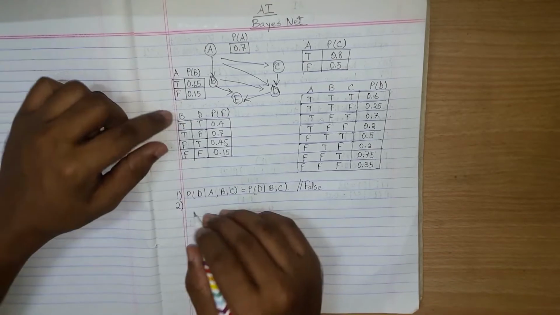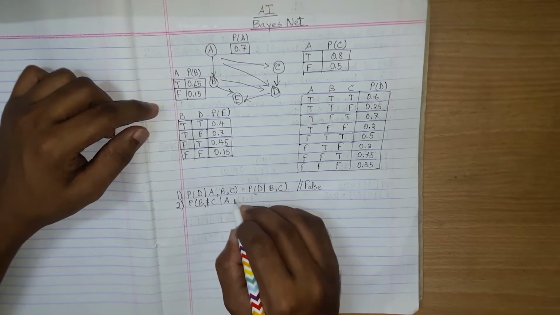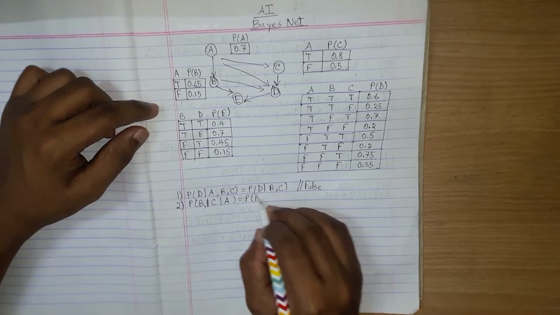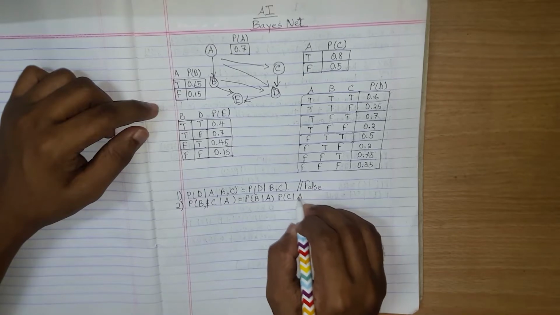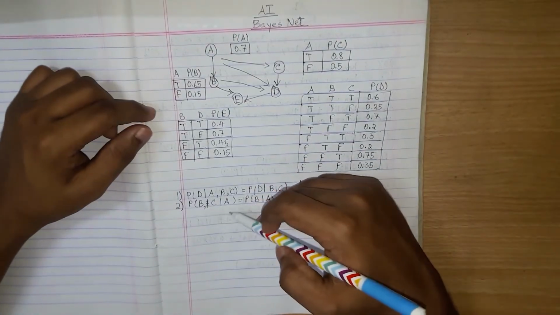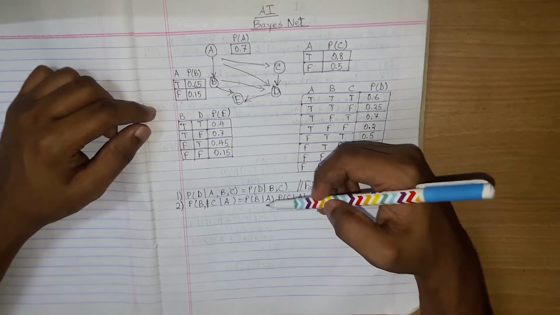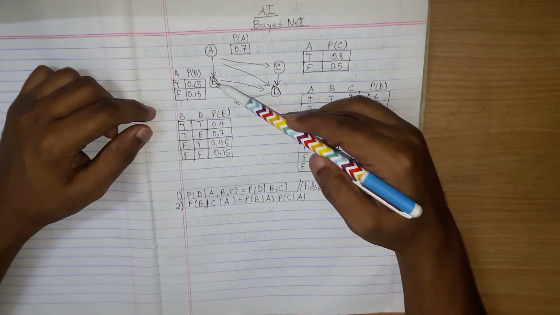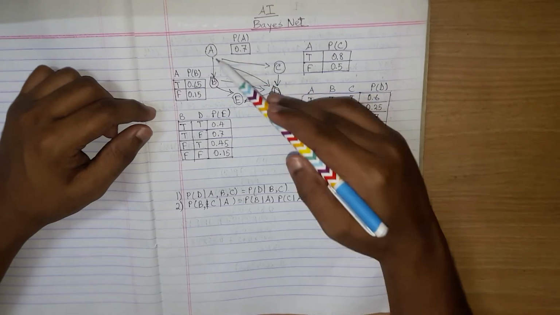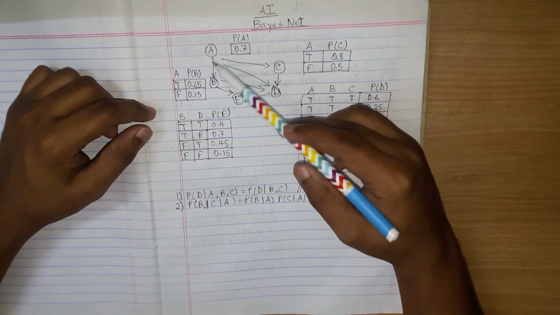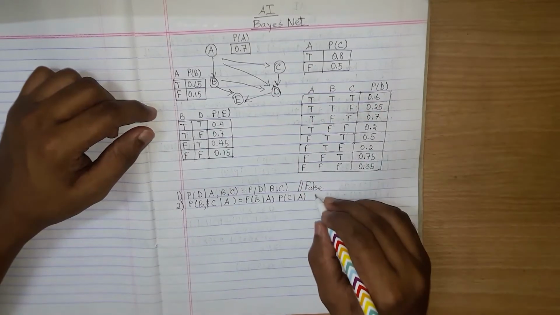Second one, let's say probability of B, C given A equals probability of B given A and probability of C given A. Now probability of B, C given A equals probability of B given A and probability of C given A. This one's going to work because the parents are given, and the descendants don't depend on each other. So this one's true.